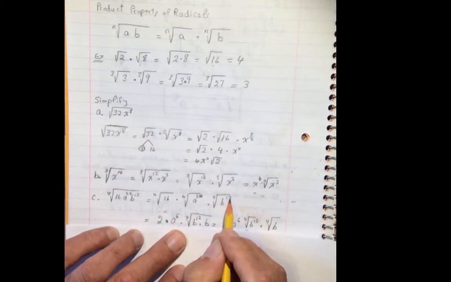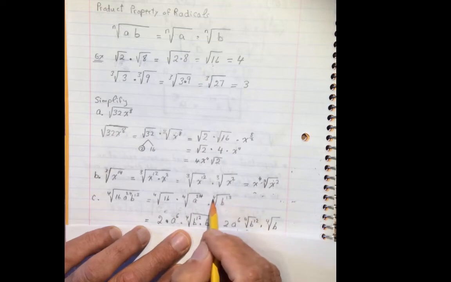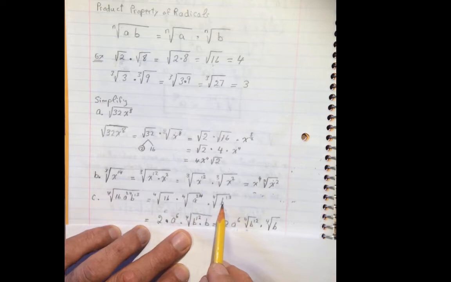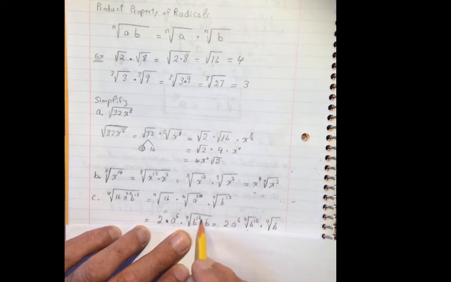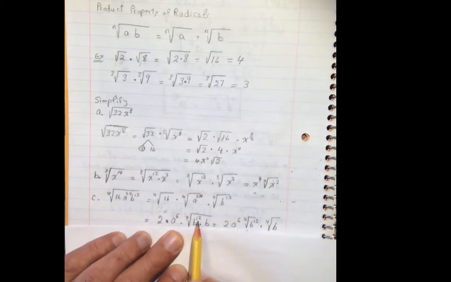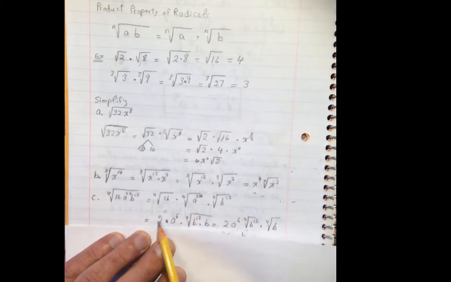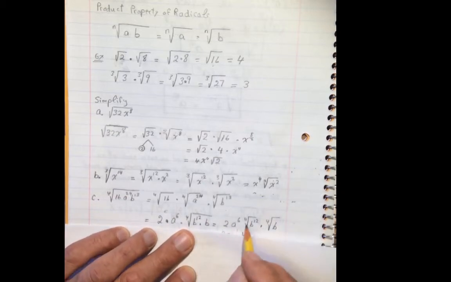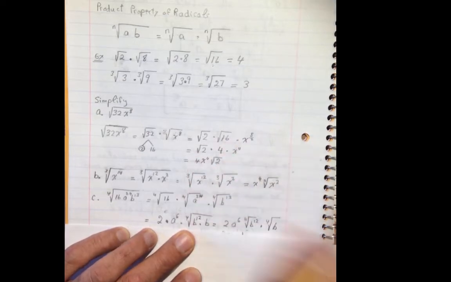B power 13, 13 divided by 4. 13 is not divisible by 4, so we're going to use the same trick we used before. We're going to keep the highest number that goes into 13 and is divisible by 4, which is 12, so we keep B power 12 together, and there is one more left, we're going to keep it by itself. Then we apply the product rule over here, so bring down the 2, bring down the A power 6, apply the product rule. It's going to be 4th root of B power 12 times 4th root of B power 1.